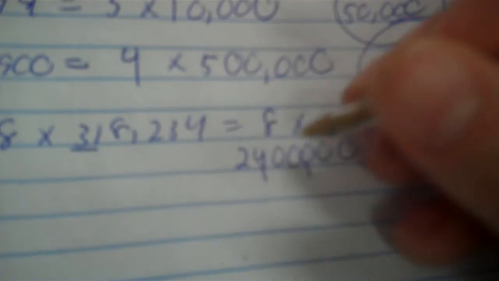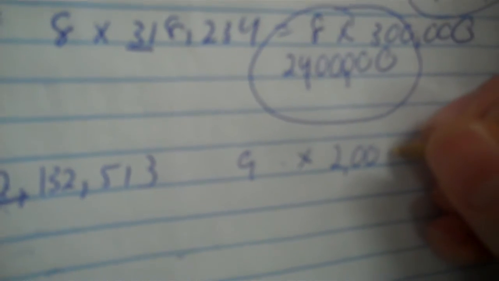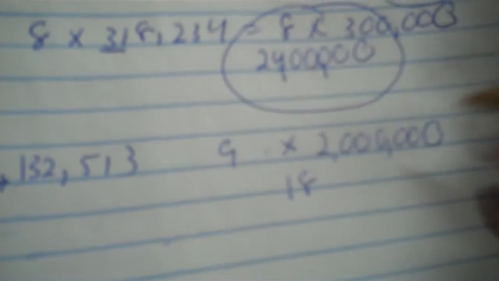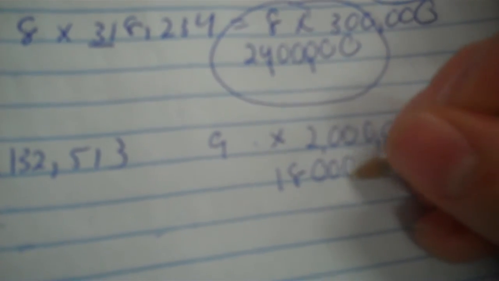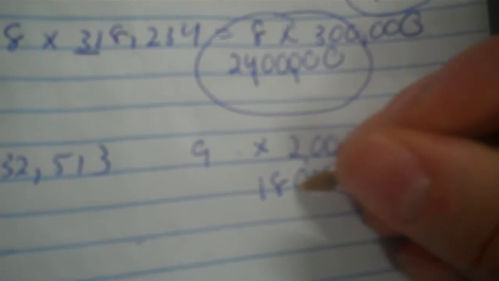So 2,400,000. Okay, next one, you got 9 times 2,132,513, so it's going to be 9 times 2,000,000, or 2 million, my bad. 9 times 2 is 18, tack on the 6 zeros, and you have 18 million for your estimated product.